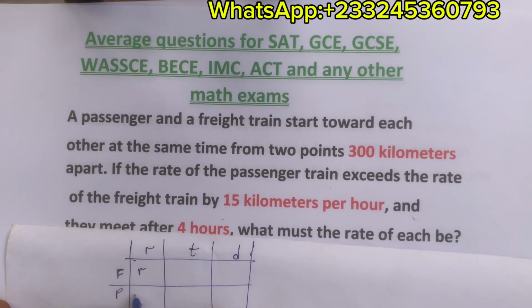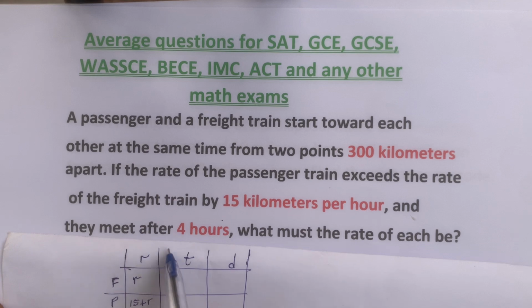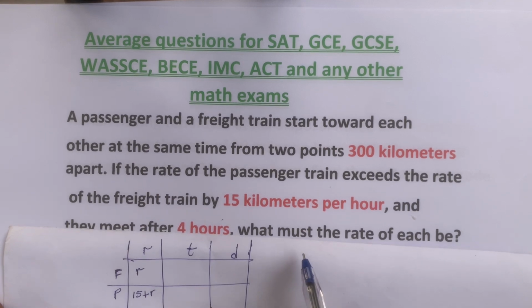Then the passenger train is moving 15 plus R, because the rate of the passenger train exceeds the rate of the freight train by 15 kilometers per hour. And they meet after 4 hours. It means that the freight train took 4 hours to meet the passenger train. In the same way, the passenger train also took 4 hours to meet the freight train.